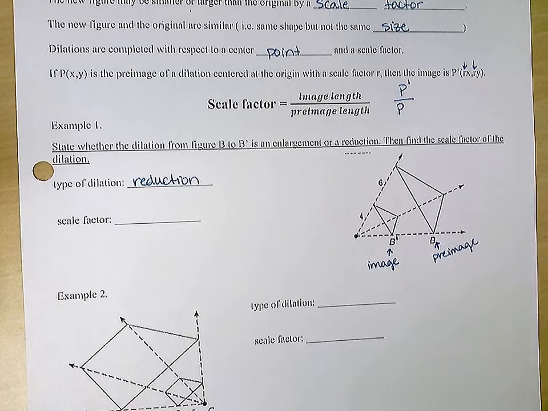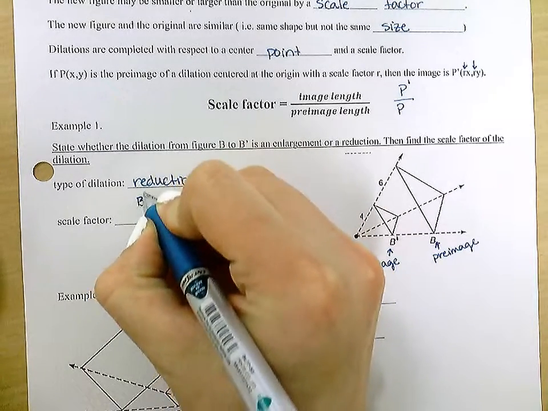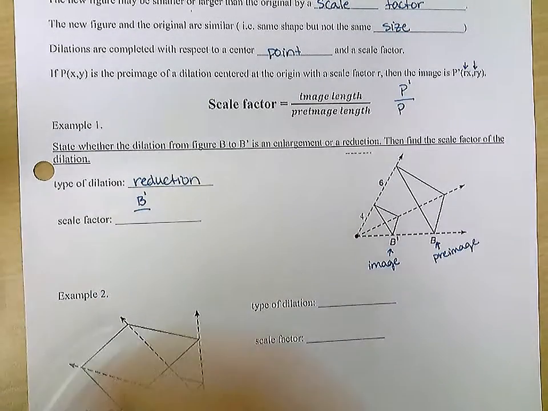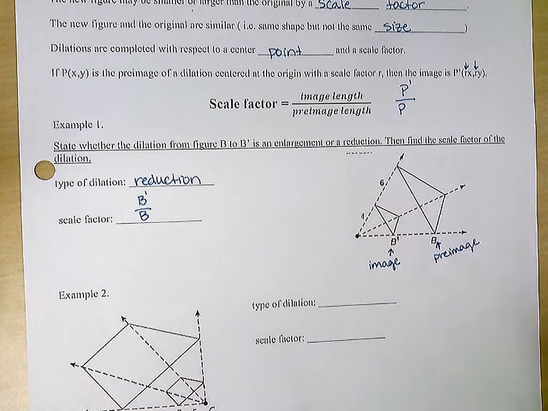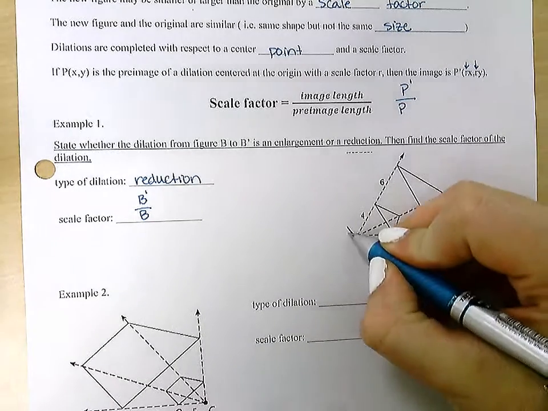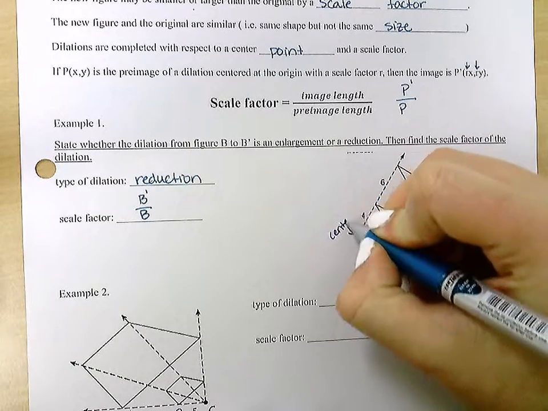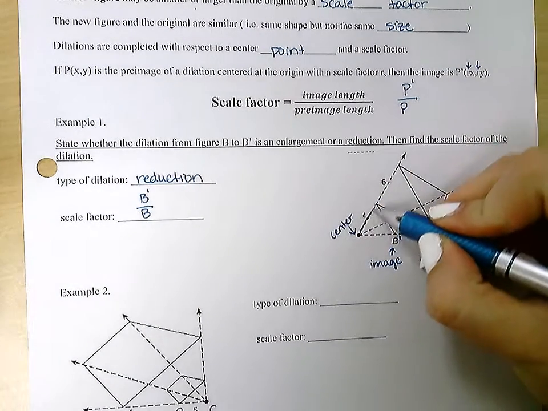So to find my scale factor, I need my image length, which is B prime, over my pre-image length, which is just B. So I'm going to find the length from my center point, which is this point on the outside here, to B prime. That length right there is 4.